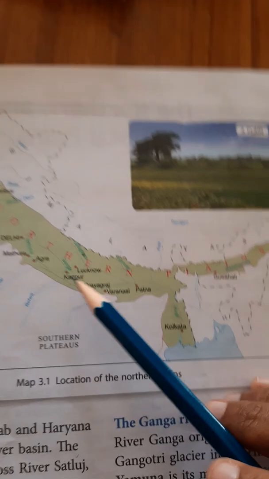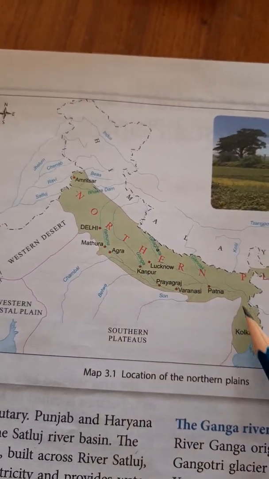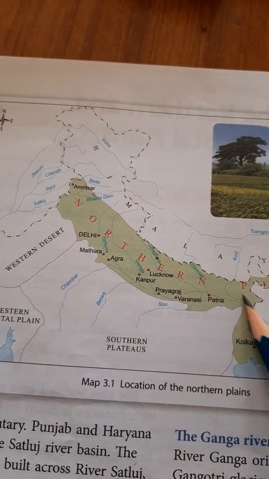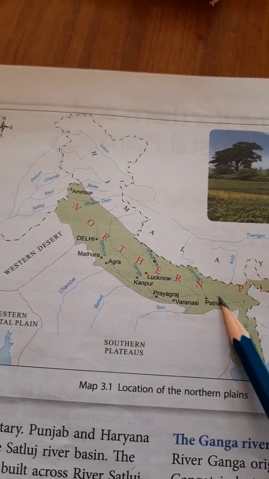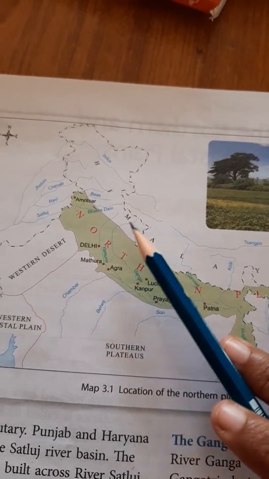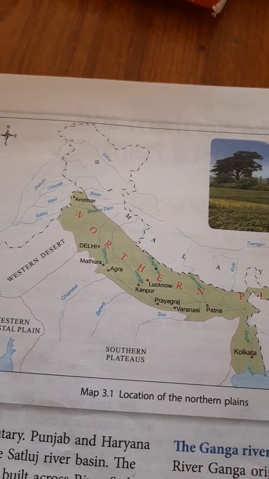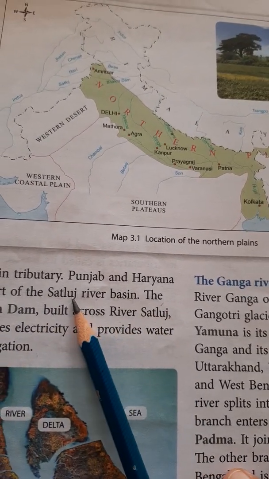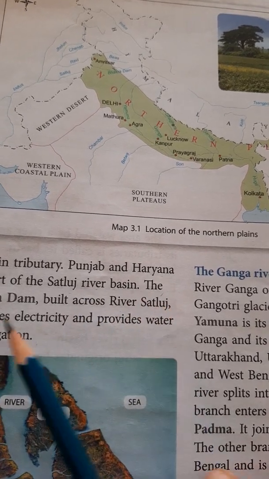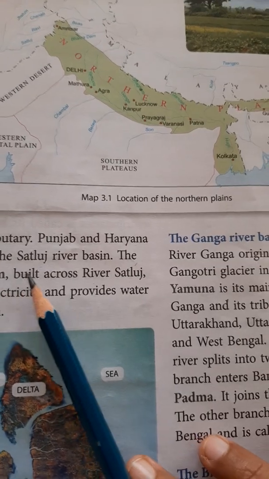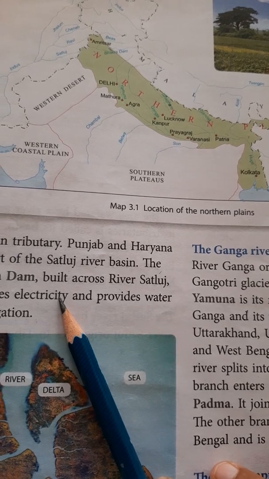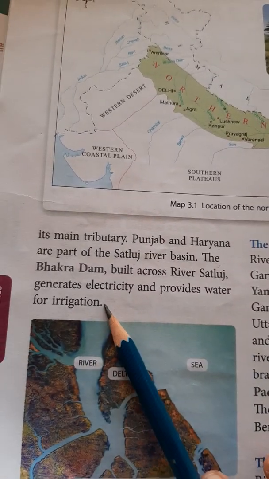If you see this picture, the highlighted area, in green color, is the northern plains. It means south of the Himalayas, the northern plains were situated. Now, in the Sutlej river basin there is the Bhakra dam. They built the Bhakra dam across river Sutlej. This dam generates electricity and provides water for irrigation.